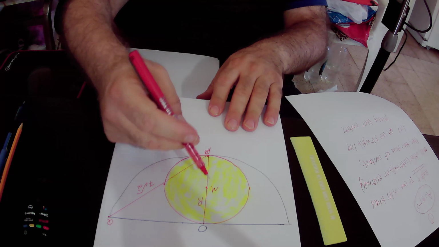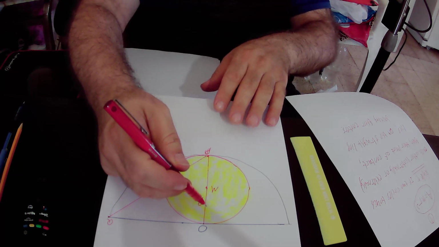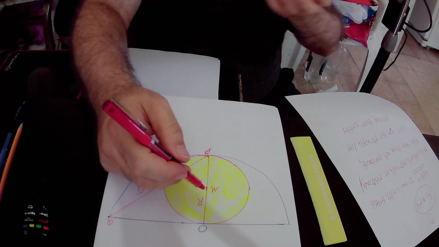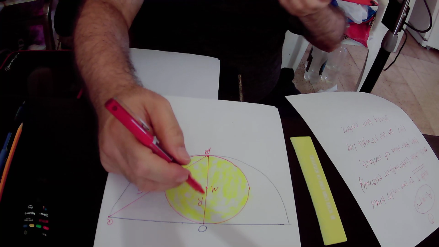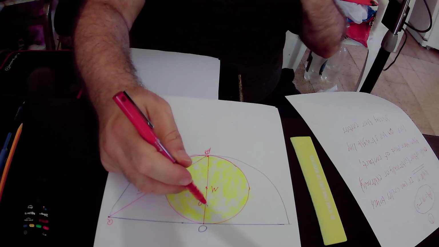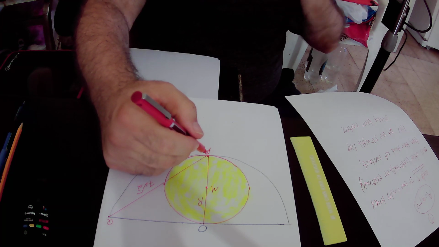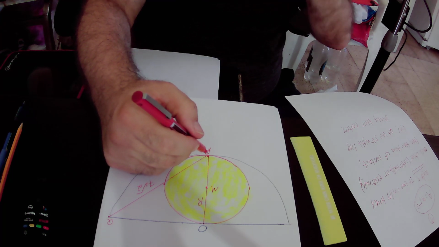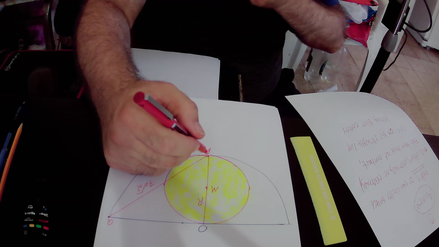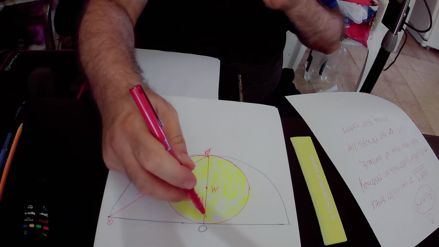That is to say, the line segment MO joins the two centers together, and point P lies on that straight line. That is to say PMO is a straight line.